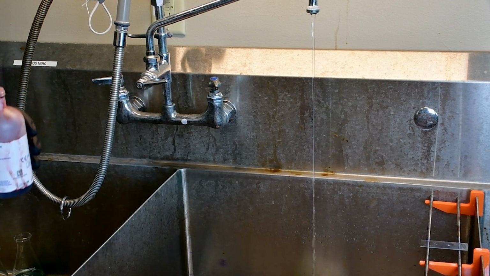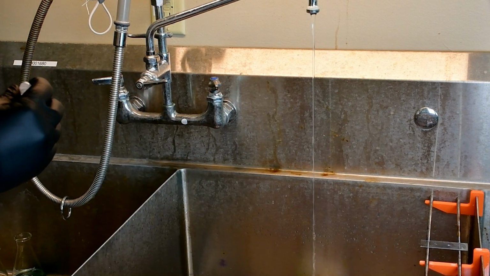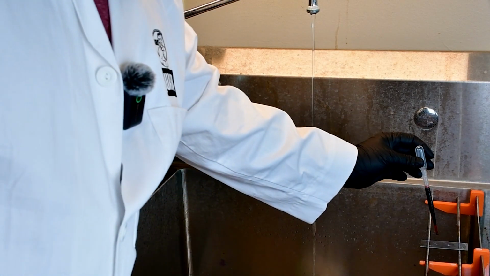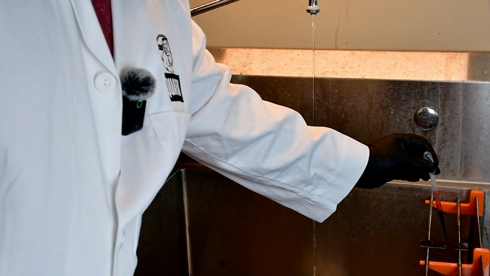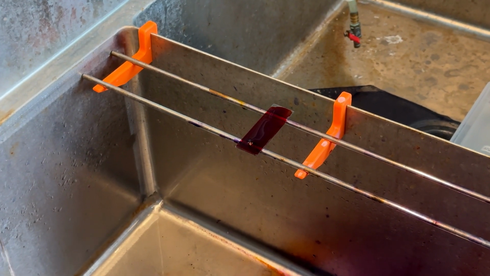Now this next and final step, I'm going to be using my gram safranin, my safranin red, and this is going to be my counter stain that I talked about before. And again, I'm going to cover this slide entirely, just like I have before. I'm going to start my timer, and that's going to stay on for 1 minute.